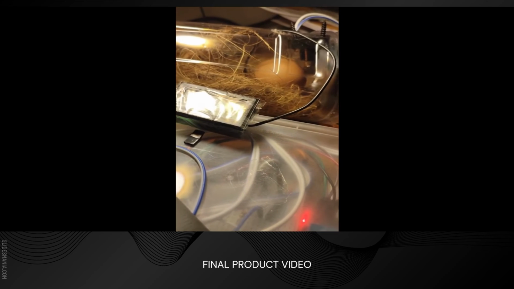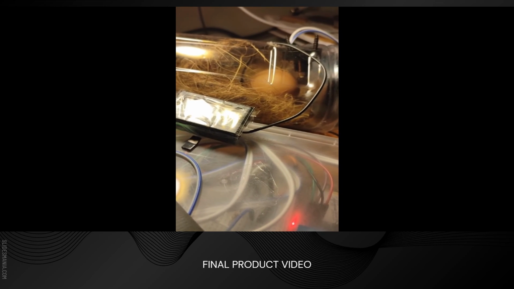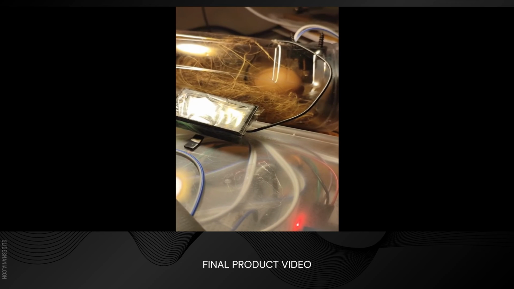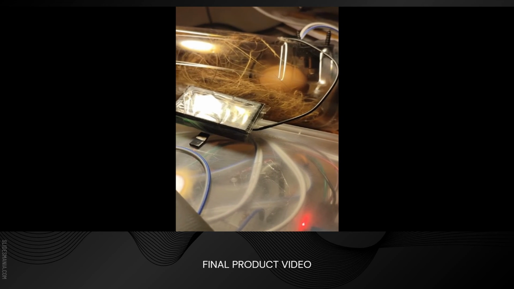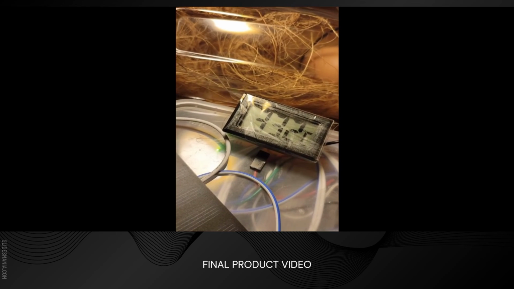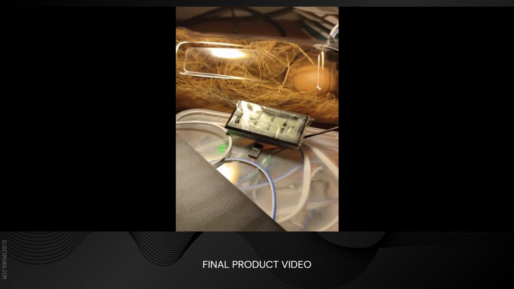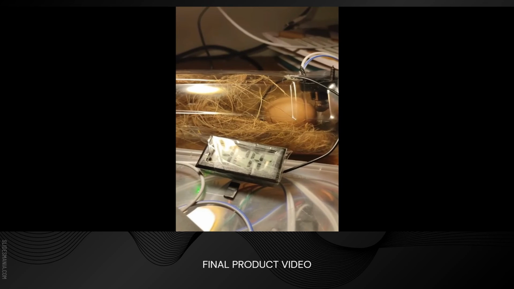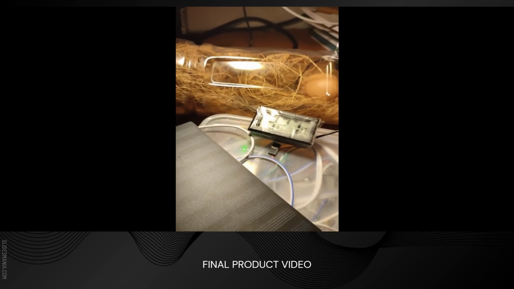But during our test run one, the light bulb did function and the fan also did function, and now the temperature is slowly decreasing, and this is not good. And that is all for our experiment.